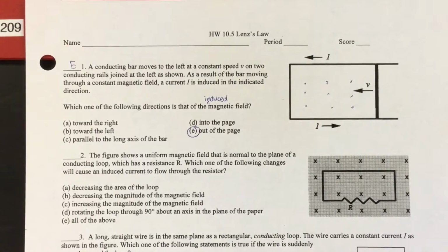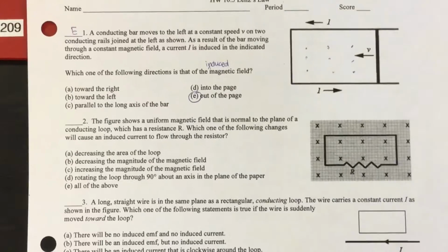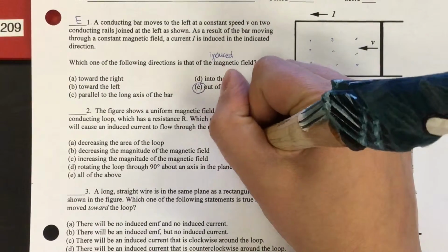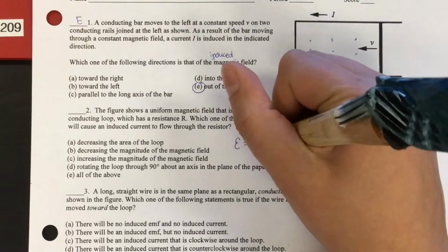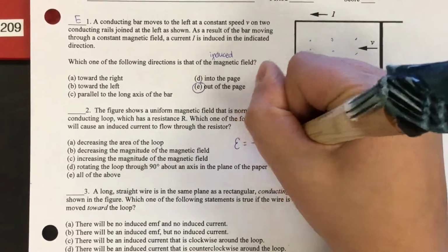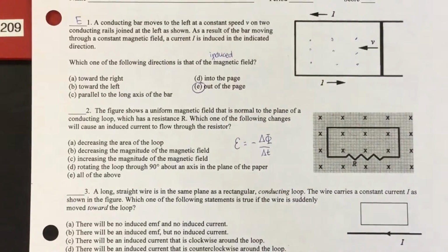Okay, number 2. We've got this uniform magnetic field with a resistor, wire, loop, etc. And it's asking which of the following changes will create a current in the resistor. So, let's take a look. If I use Faraday's law, I just need to change the flux in some way in order to get a voltage, and the voltage would result in a current.